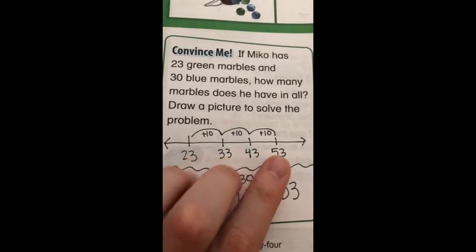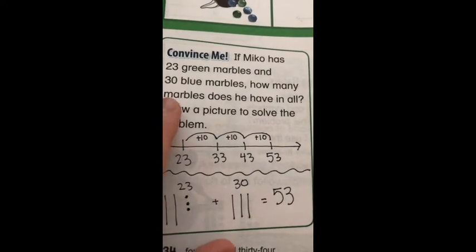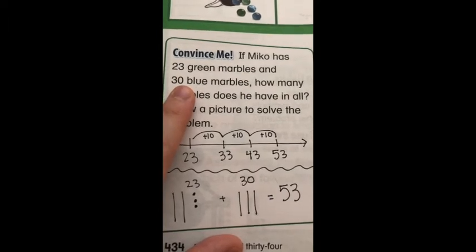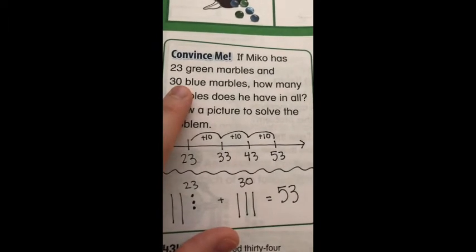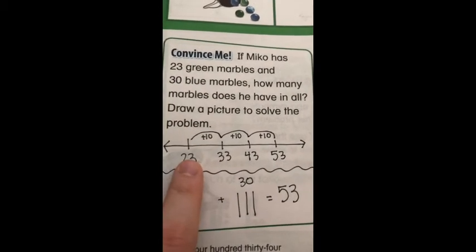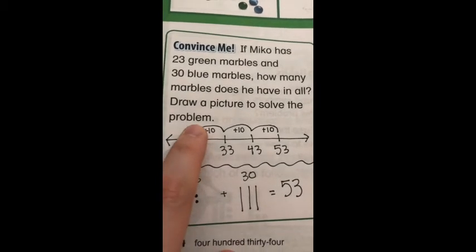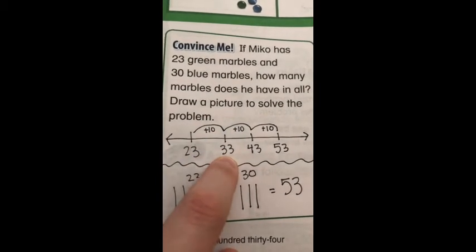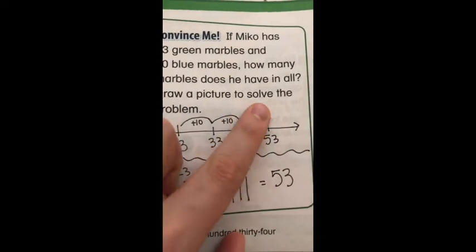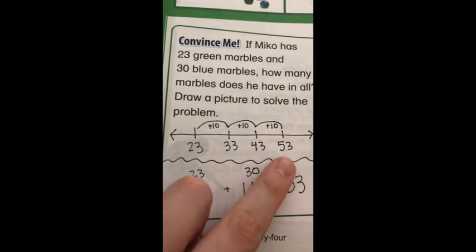So the first way I solved it was using a number line. I started at 23. I knew that 30 was made up of 3 groups of 10. So I knew that I could easily add 10s in order to add 30. So I started at 23, and I added 1 group of 10 to get to 33, 2 groups of 10 to get to 43, and 3 groups of 10 to get to 53, which was my answer. So that's how I solved it in one way.